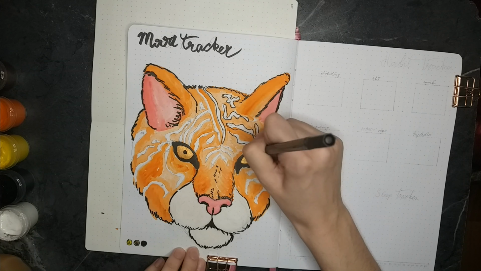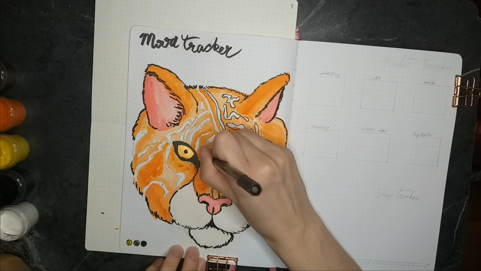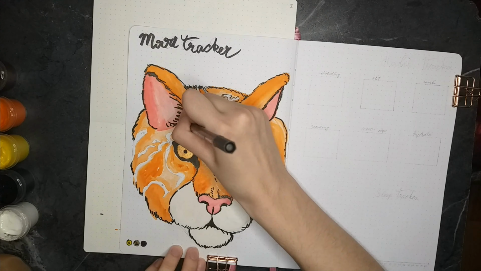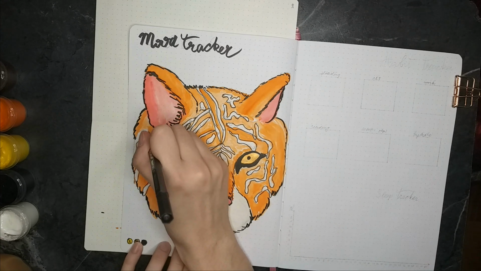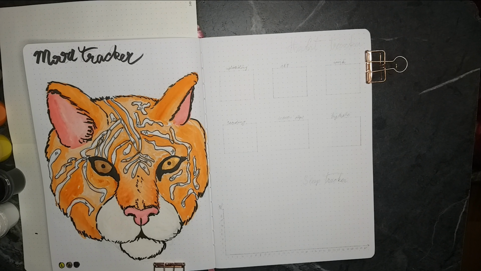For a little bit of a more distinct result, I decided to outline all of these stripes, and I feel like this already added a lot more to the character of the tiger itself, and it's going to be a lot easier for me to put the colors in them later.